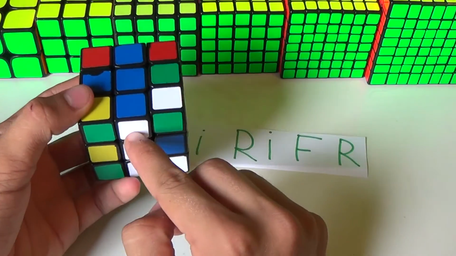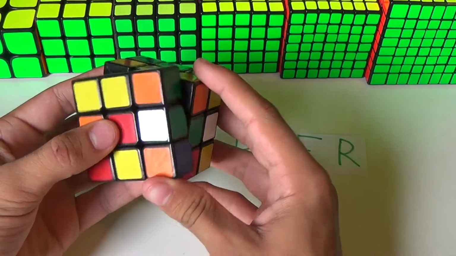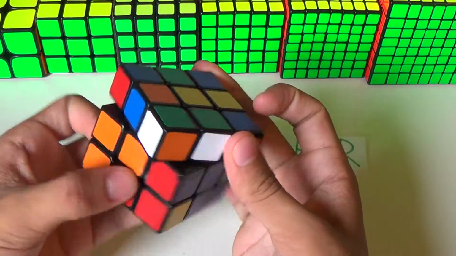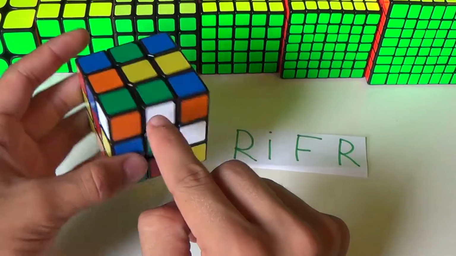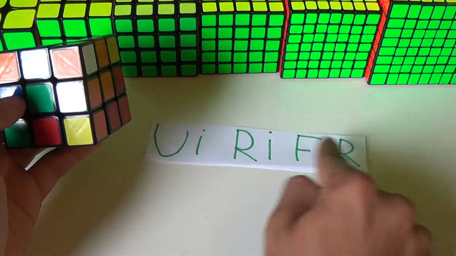Let's find another white edge piece. Here's one right here. So let's move it to the top, just like that. And once it's in the top, we're going to move it around until it's over the spot where it needs to go. So it needs to go right here. It's positioned right there. The two greens are not matching, so we have to use this algorithm.